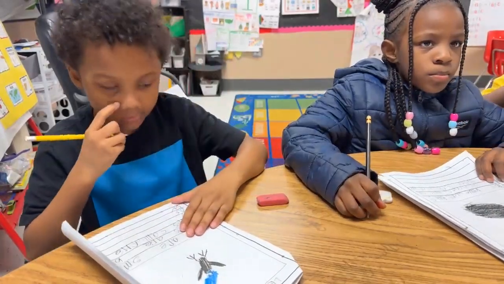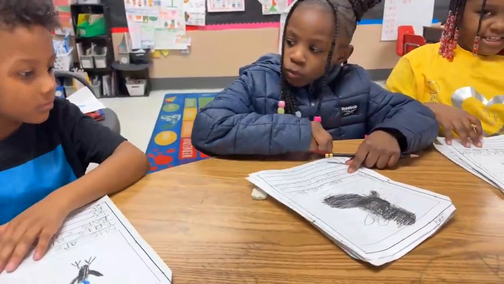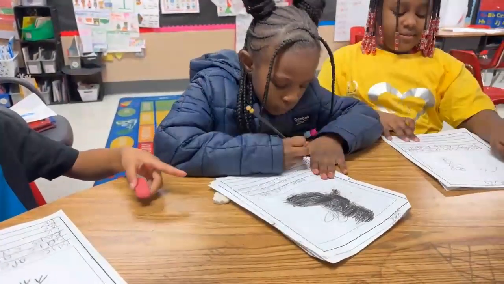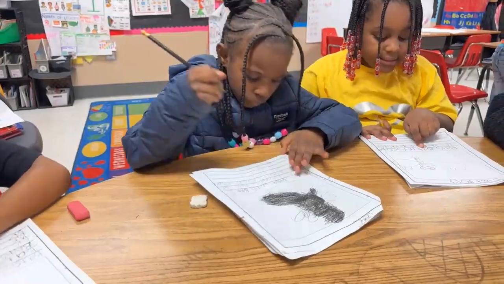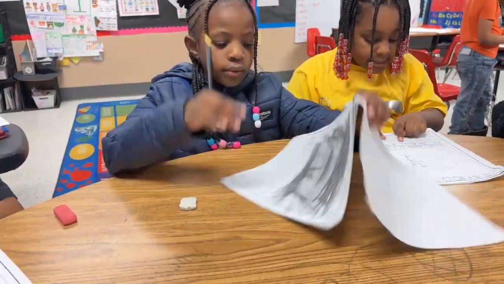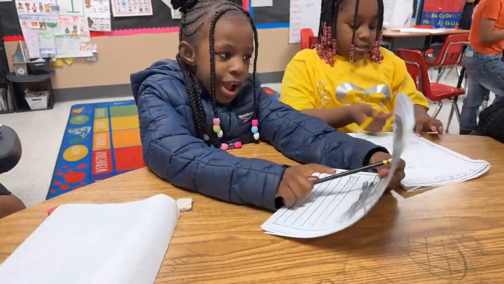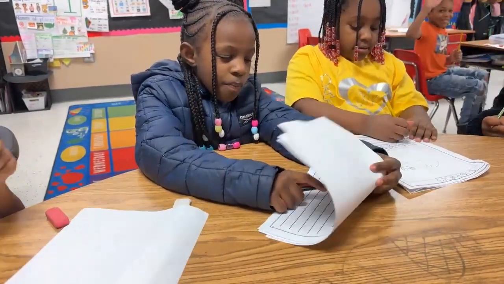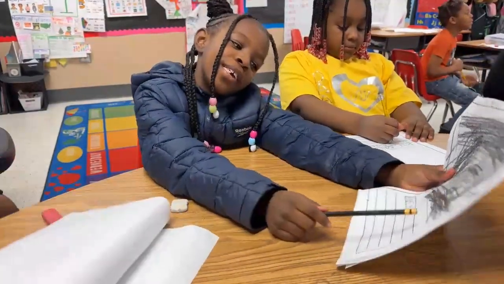All right. Now we're going to turn to the next page in our book. The next page in our book was what? Insects. So we wrote the word diet. Diet means what? What did we talk about on this page? Like, what does it eat?